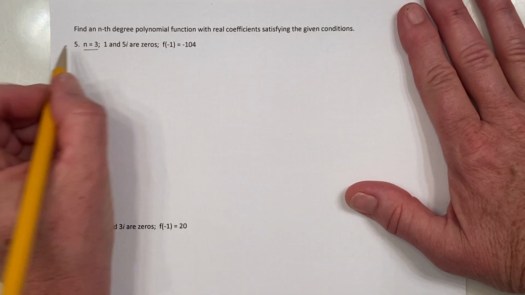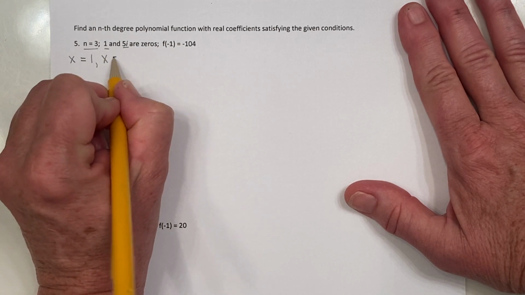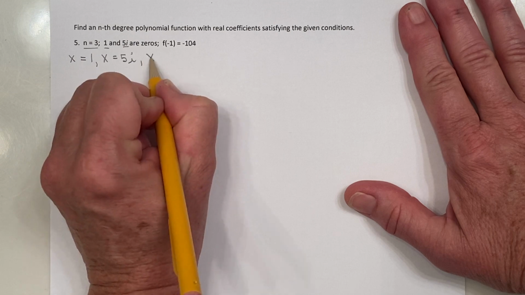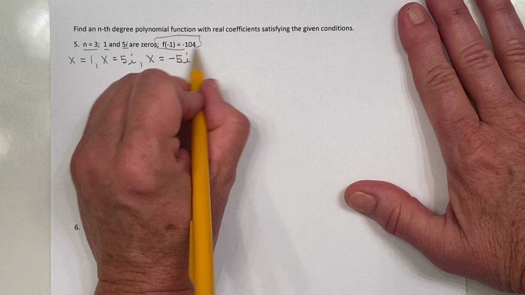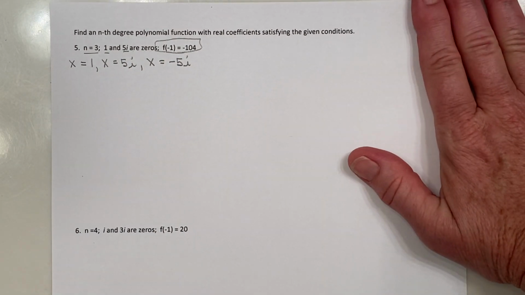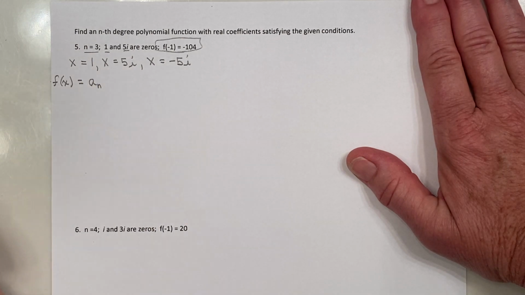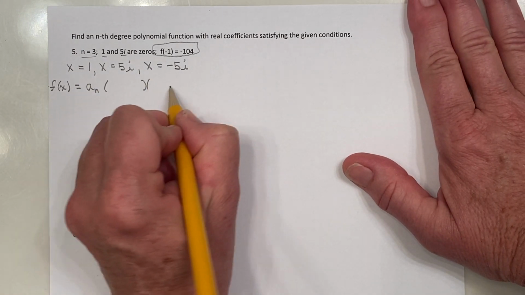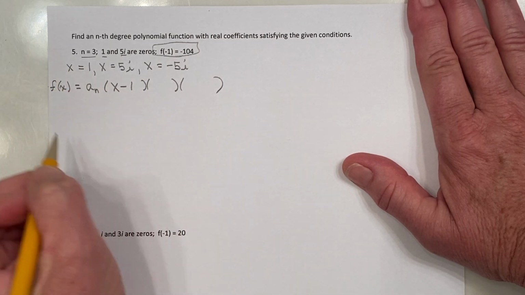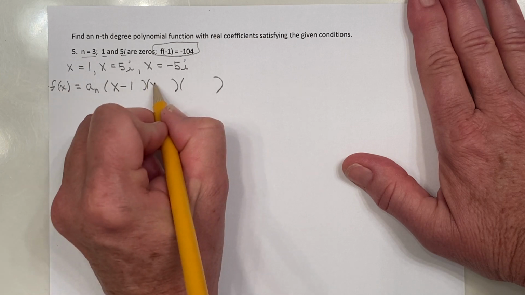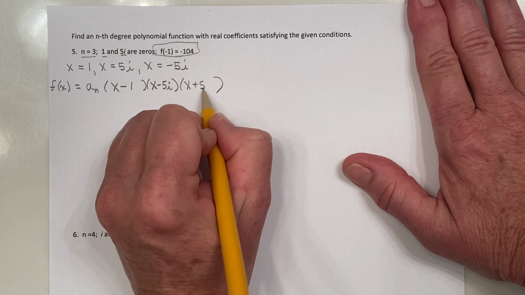All right, so third degree, I first list, set each of the zeros equal to x. So x equals 1, 5i. Imaginary zeros occur in pairs, so it has to be negative 5i. We'll use this information a little bit later on. We set up the f of x notation with the a subscript n next, and we built 3 parentheses. X equals 1 comes from the factor x minus 1. X equals 5i comes from x minus 5i, and then likewise x plus 5i.